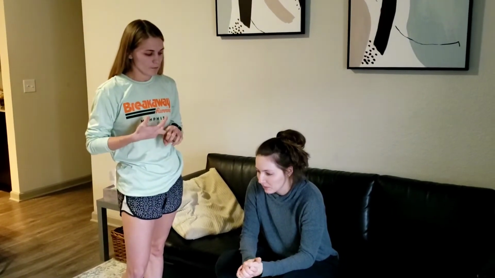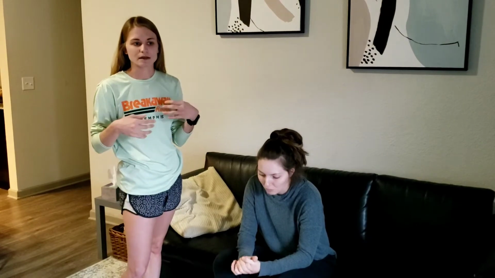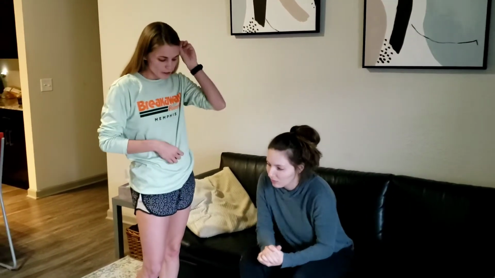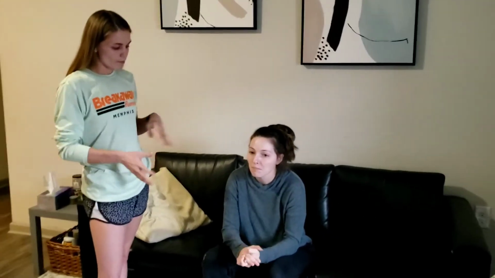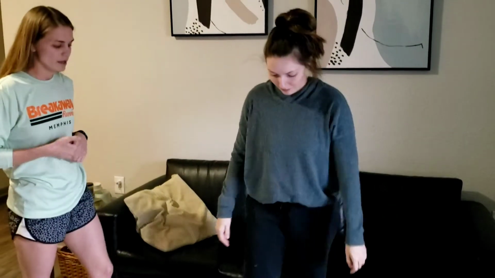I'm looking for even spaces within the spine. I'm wanting them to move equally and together. So that's just about most of what I'll look at in sitting. After that, I'll go ahead and have you stand, Olivia.